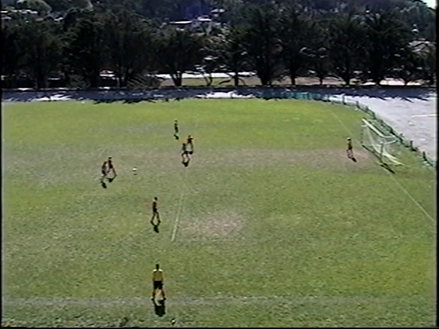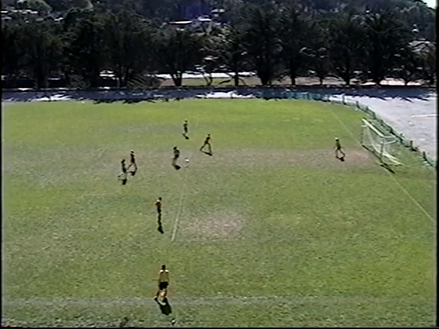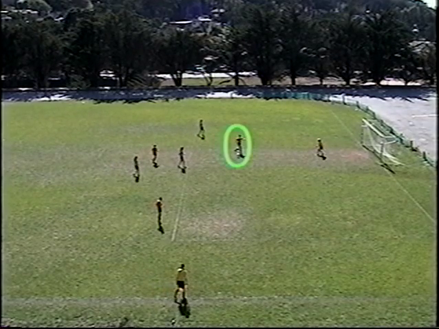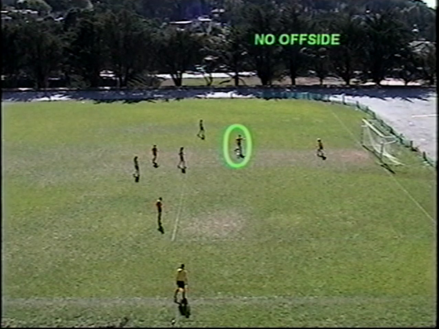Once the ball is kicked, the attacking forward moves ahead to receive the pass. At the point she receives the pass, it may look as if an offside infraction has occurred, but it has not, because the offside infraction is judged at the moment the ball is kicked, not the moment the ball is received.